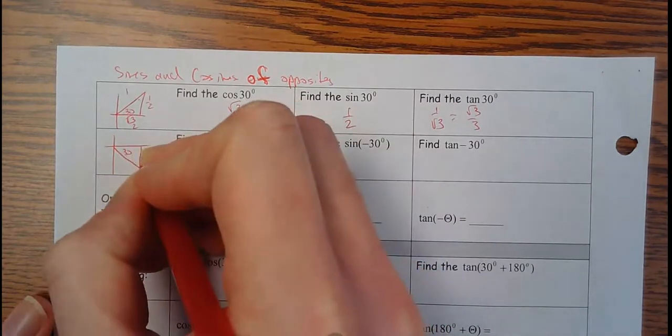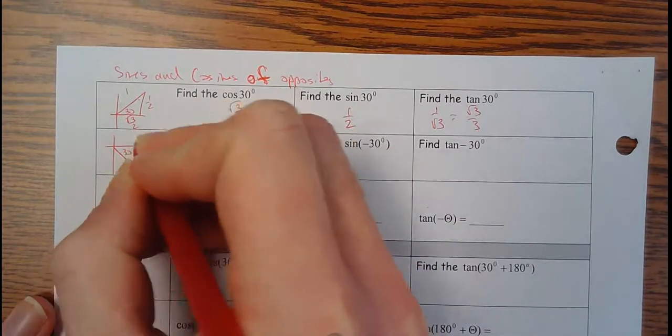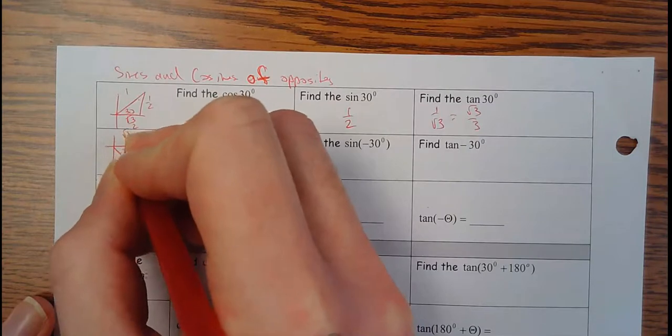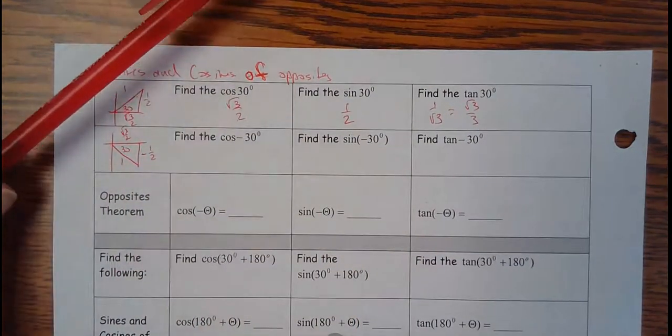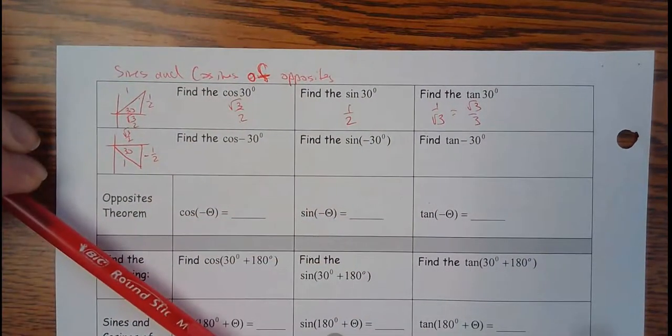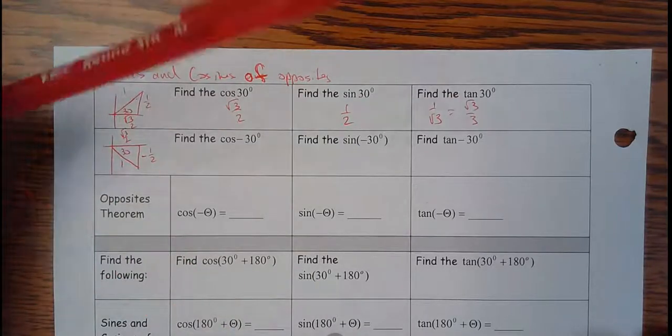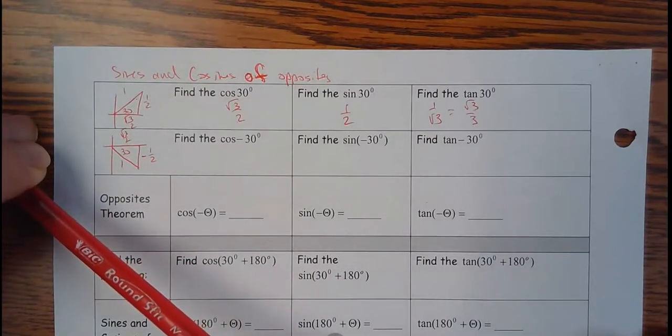Now, the ratios are the same. This is going to be negative 1/2, this is going to be 1, and this is still going to be radical 3 over 2. So instead of going up, it flipped about the x-axis. Now it's going down. Well, if it flips about the x-axis, your x-coordinate didn't change.